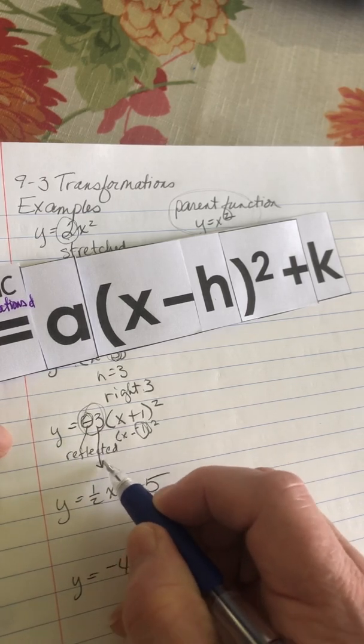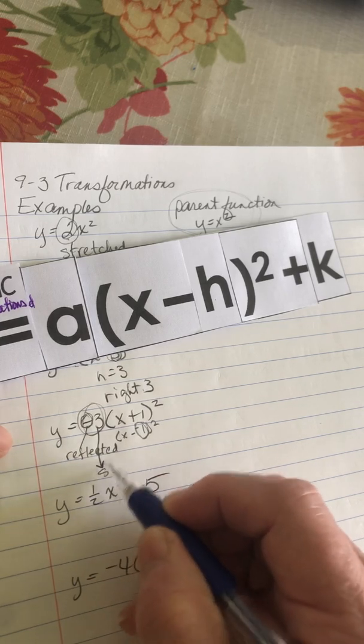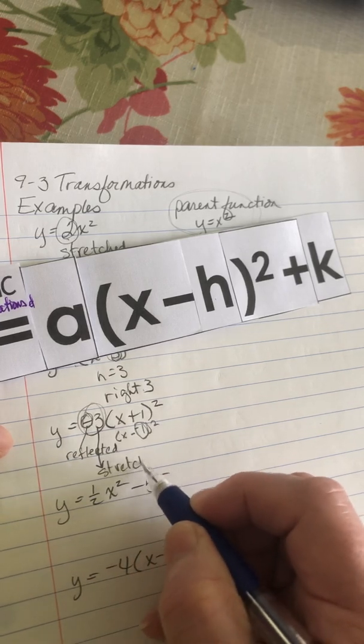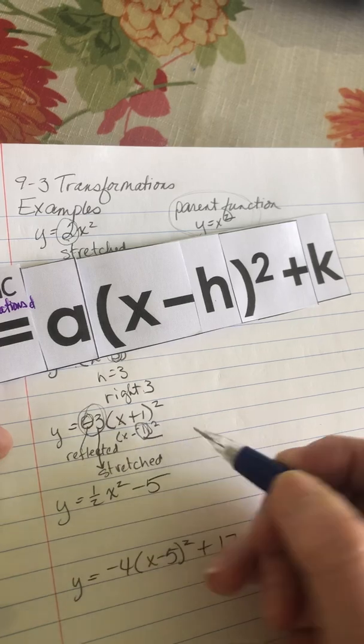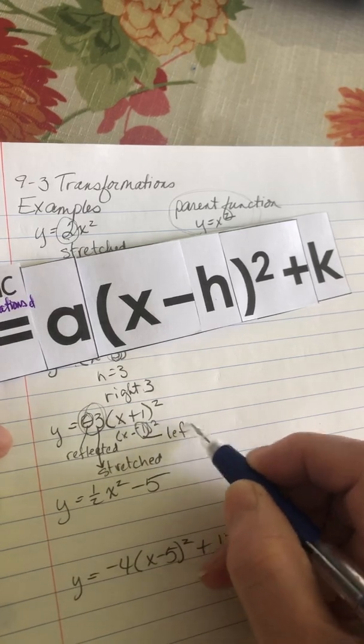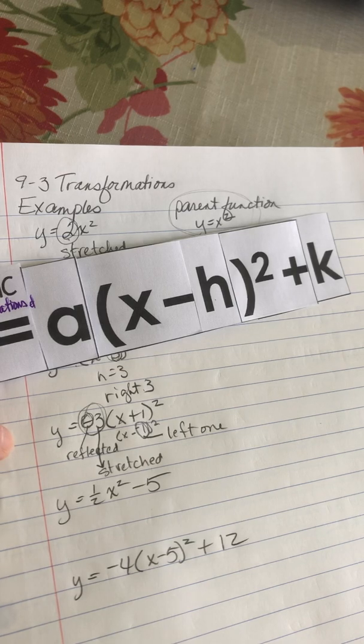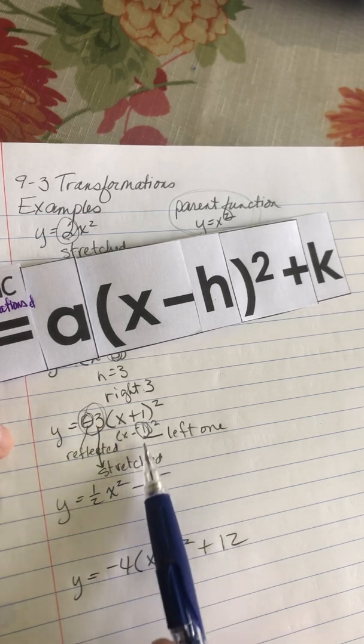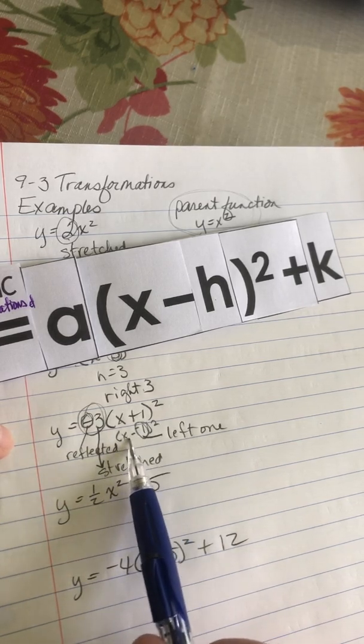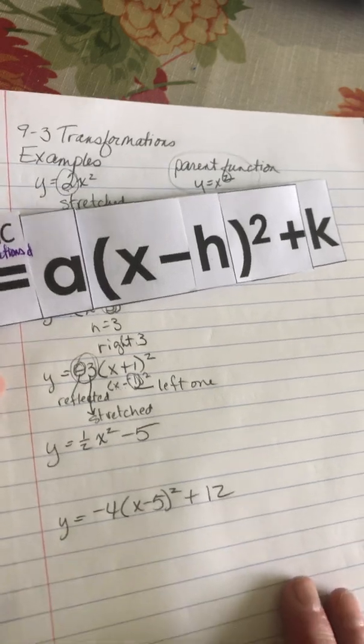The 3 tells me stretched. The -1 tells me left one. So that negative says reflected, 3 says stretched. And because h is really -1, I have to think minus, because minus is part of my formula.